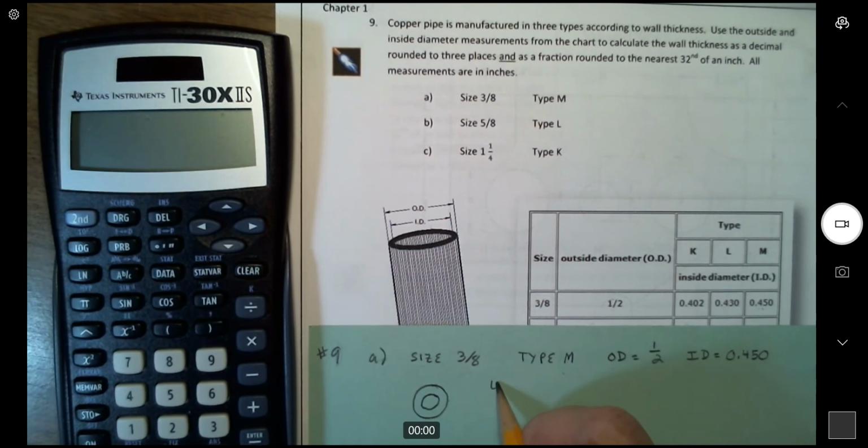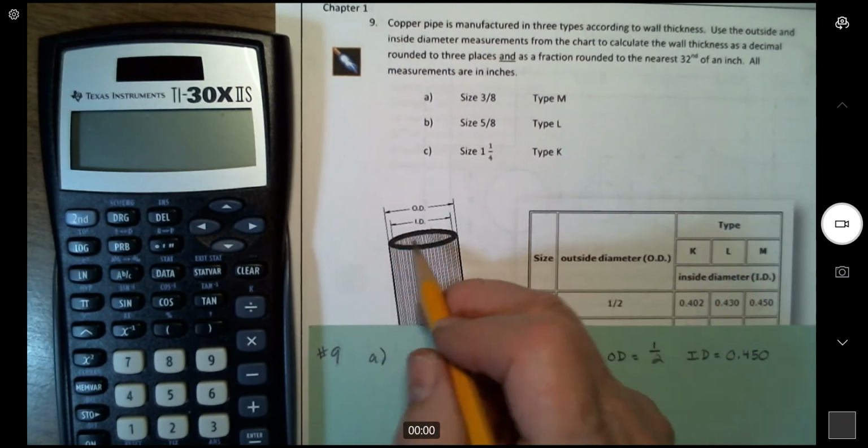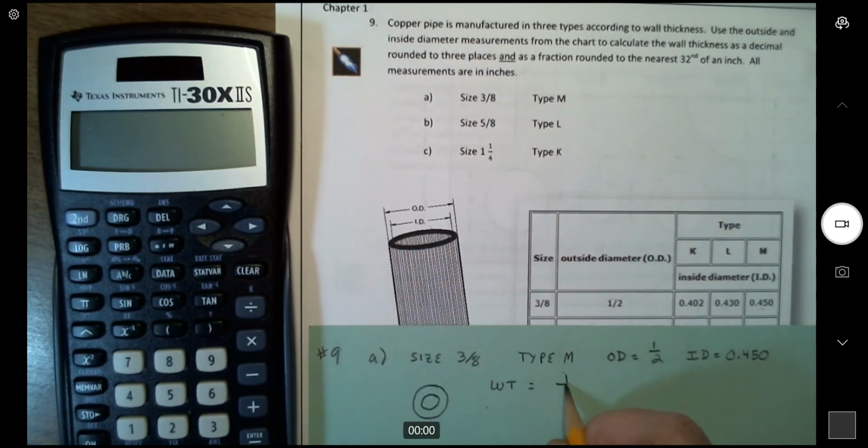So I want to know what the wall thickness is if I know these two things. Well, the wall thickness, I'll say WT, is just going to be the outside one, the larger one, minus the inside one. And I'm just going to wrap this in parentheses because there's a decimal in there. It makes it easier for me to read.